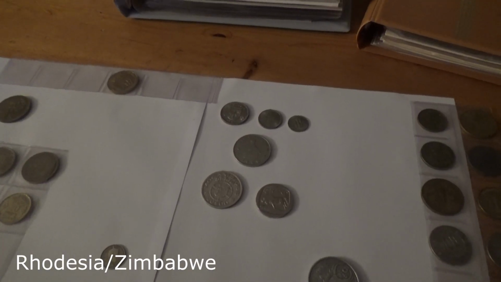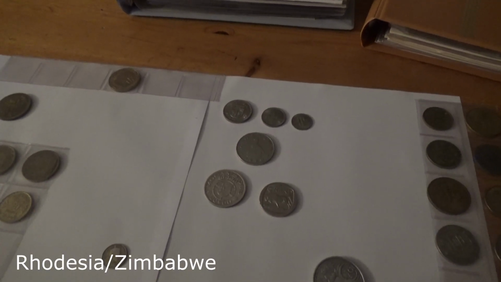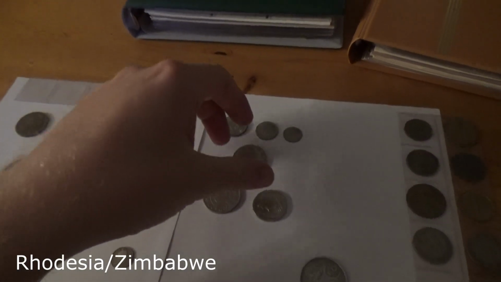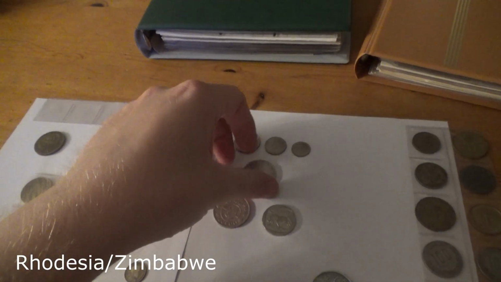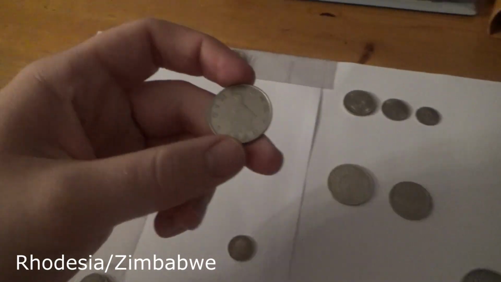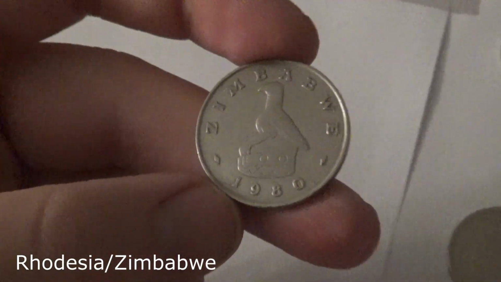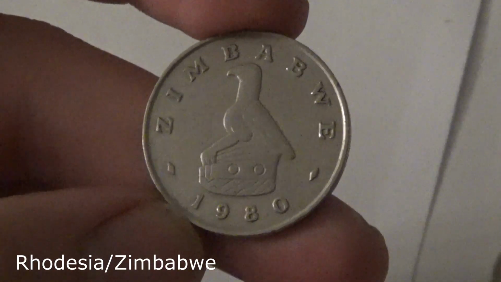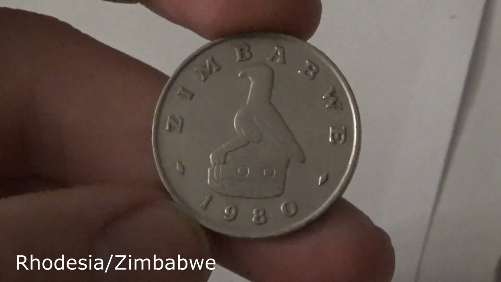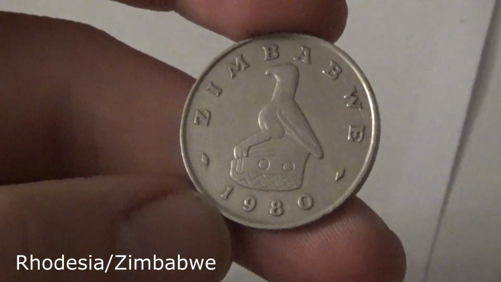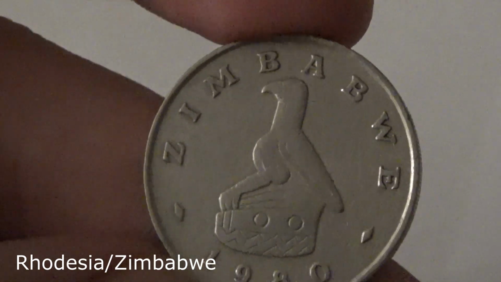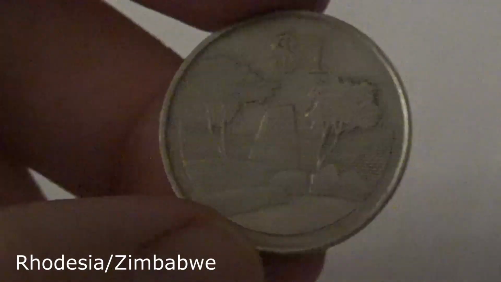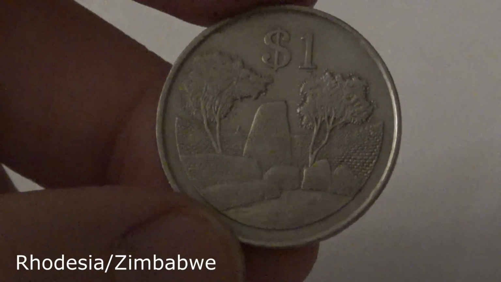I forgot one coin on Rhodesia, or rather Zimbabwe, and that's this larger one. This is from the post-apartheid Zimbabwe, 1980, with this eagle. $1.